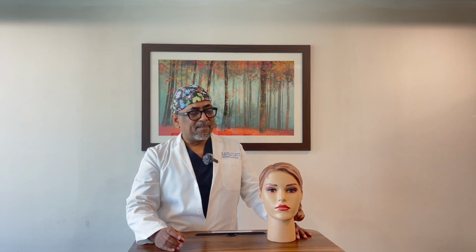But in those patients who have very thin skin, you can expect some amount of bruising. This bruising can again be corrected by giving ice compresses every 2 hours for maybe 1 or 2 days, and it usually settles down in 4 to 5 days. But most of our Indian patients can actually go back to work the next day.